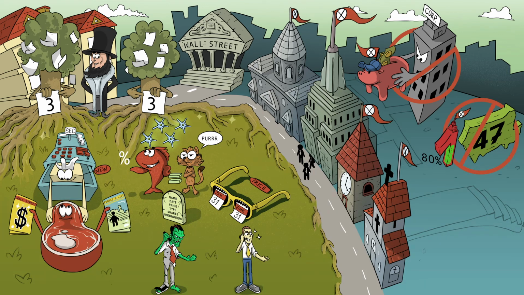This is because under Rule 147, a company can raise funds without registering as long as it's an intrastate offering. An offering that is only offered in one state, intrastate. If you look closely at the Empire State Building, it's filled with a green liquid up to 80%. This is because in order to qualify for a Rule 147 exemption, the company has to derive at least 80% of its sales from that one state, and most employees have to work for that home state as well.